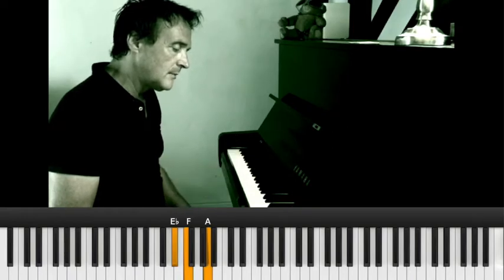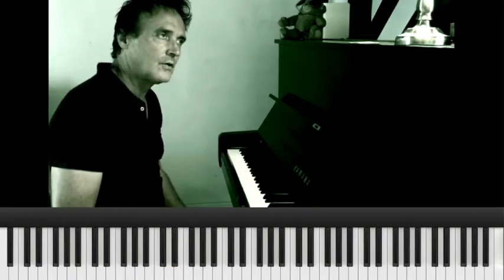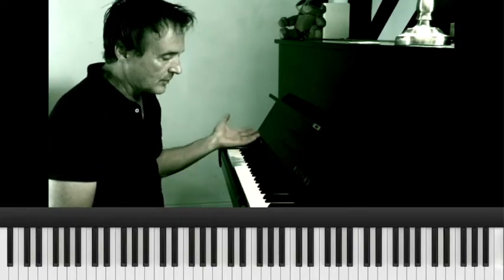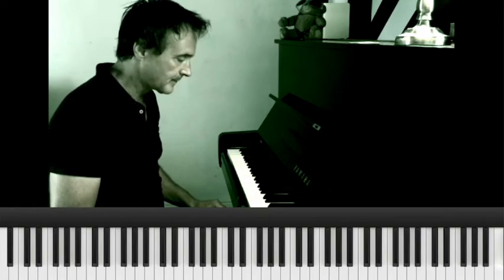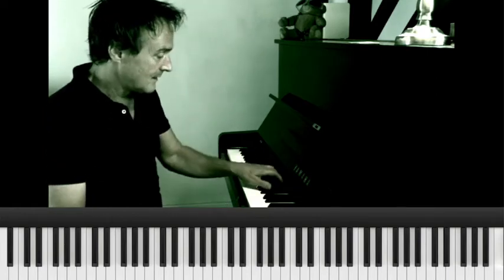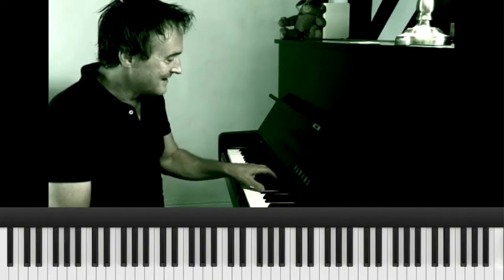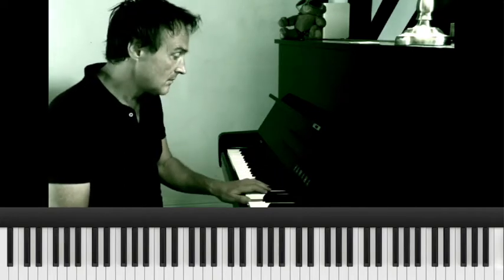Usually we'll try and keep the root note of the chord on the bottom, but it's not always possible. Obviously if we're playing with a bass player, we won't really be playing the root note at all. Bass players don't really like anybody doing that. So we wouldn't even do this, would we? We'd probably play it up here, basically down here.